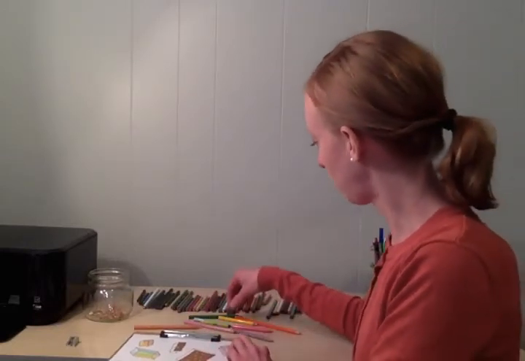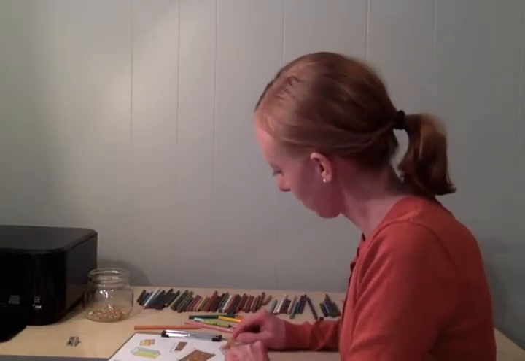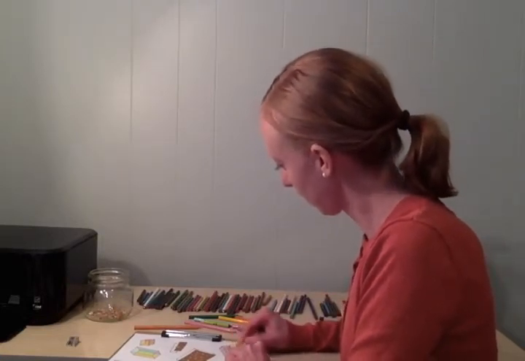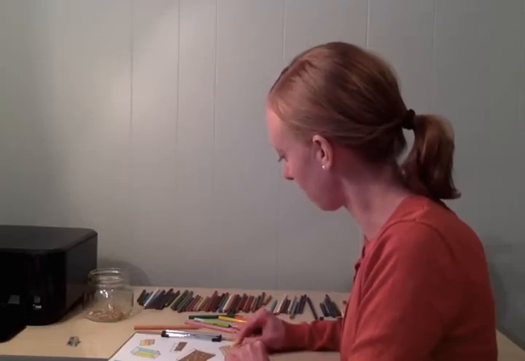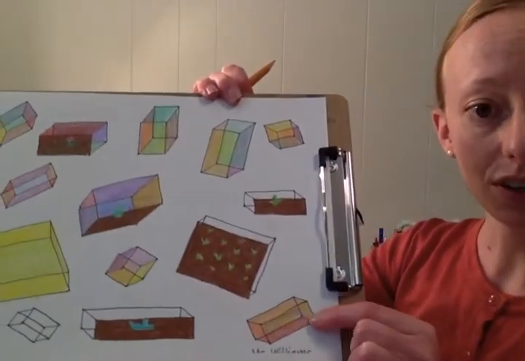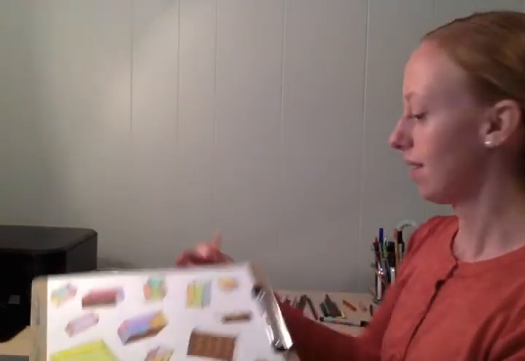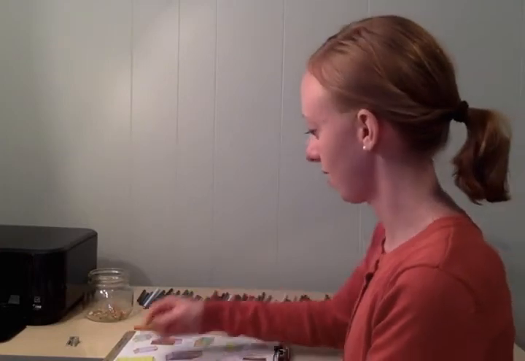So you could also be creating your own patterns for each side, and that would also add an interesting element. Down here I just used analogous colors, warm colors together. So that's what happened there.